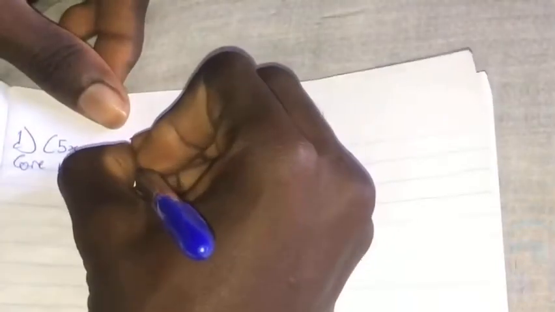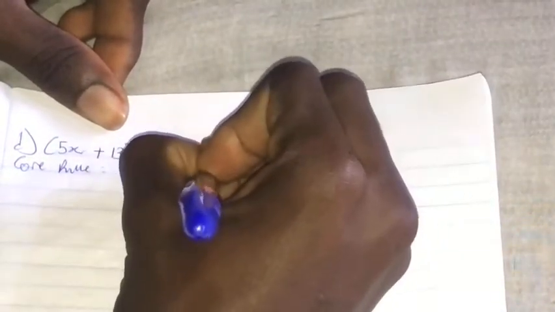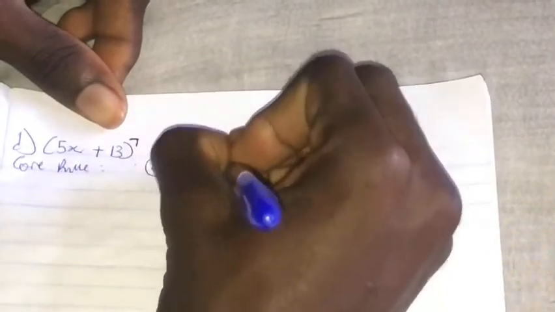There are also two ways that you can solve this. You can use core rule and you can also use chain rule. So I will start using the core rule. And the core rule says, therefore dy/dx will be equals to what?